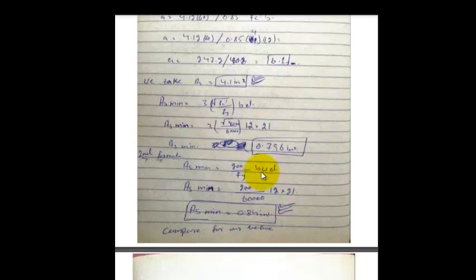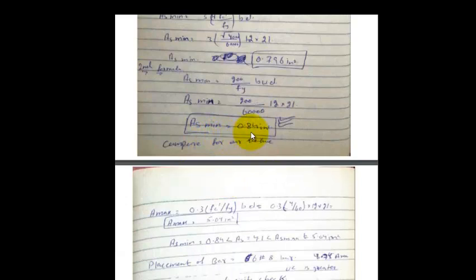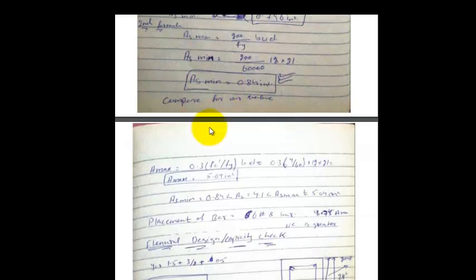Second formula for area of steel minimum, that is 200 by Fy into BW. BW is what? Width of the beam, and D is depth. So we just put the value. Fy 60,000, 12 is width, and the effective depth of the beam. So the area of steel minimum is 0.84 inch square. Remember, of the values which we get from as minimum, both these formulas, the value which one is bigger, we will take that, and compare our value with this.